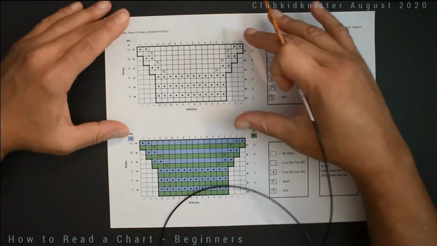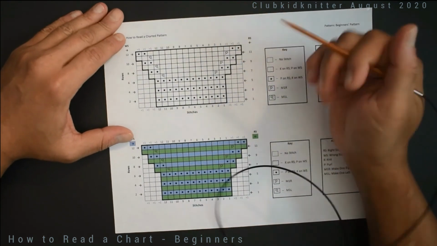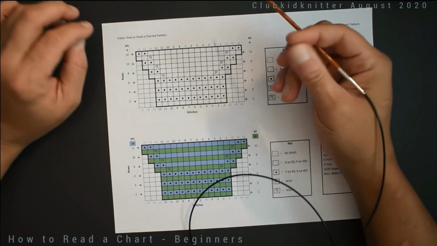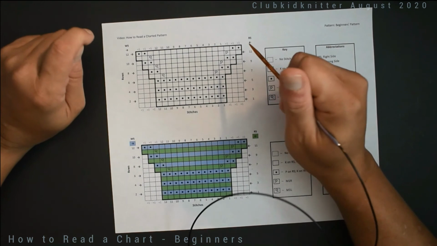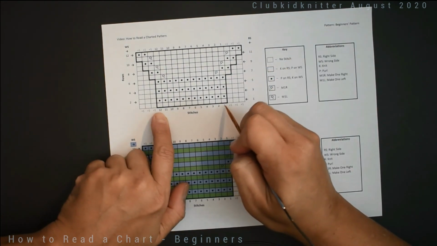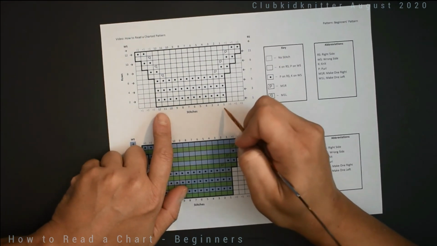And that's exactly what this particular pattern is. I've incorporated some increased stitches. I'll talk more about those in a moment. We're starting with 12 stitches. That's how many stitches we're going to be doing for this little swatch.